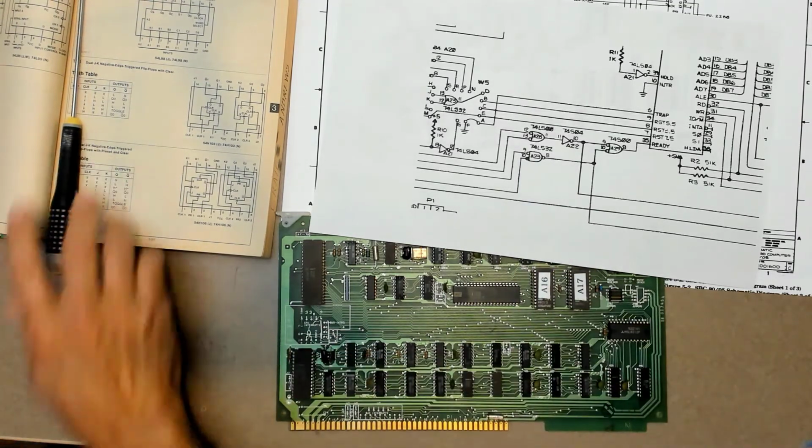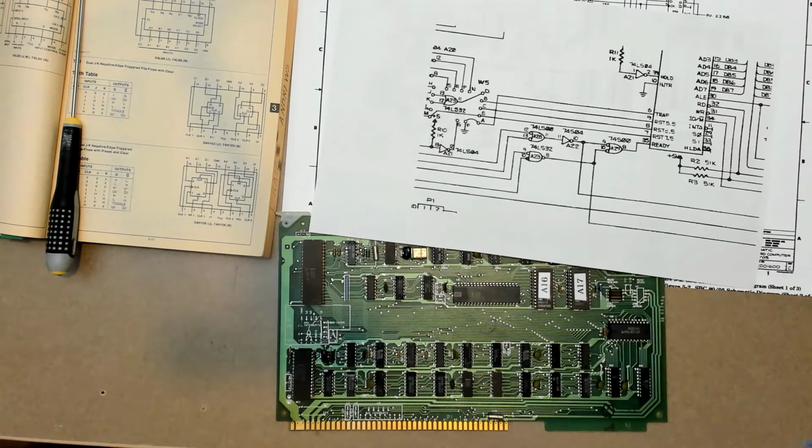So let's back up a bit and look at the truth table for an AND gate.